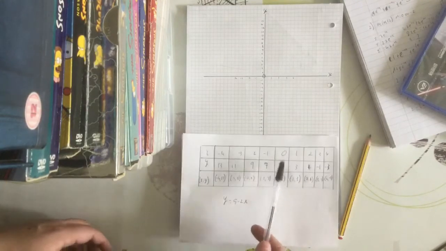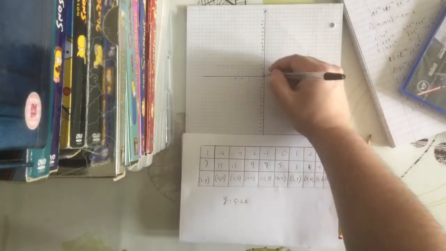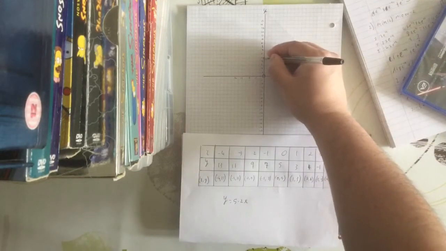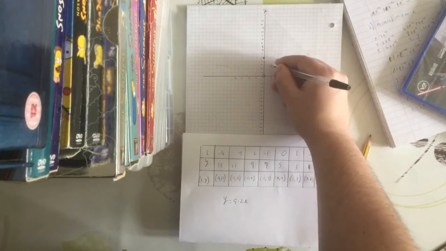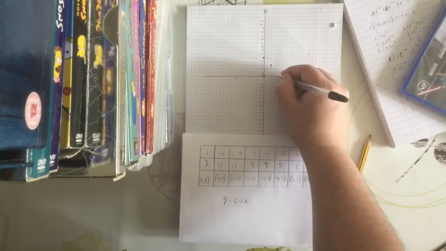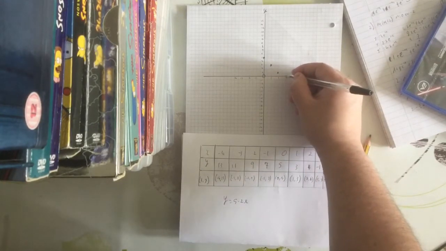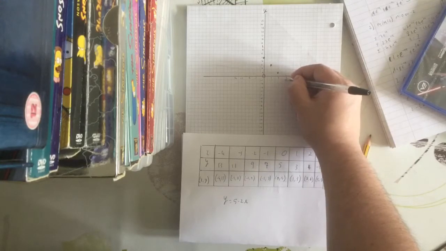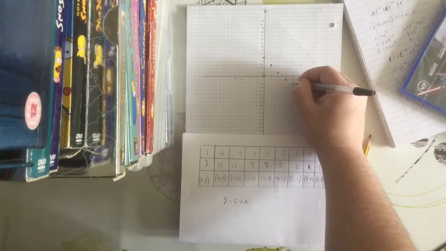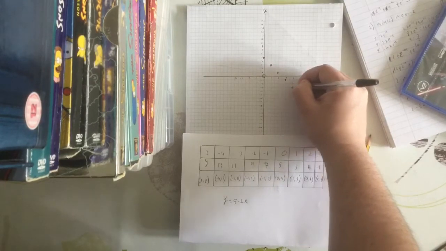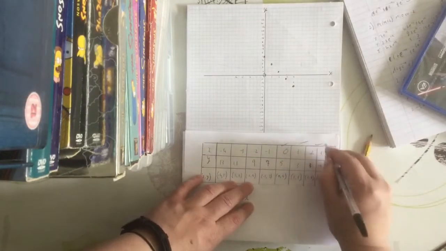So what I always do is I start with the 0, so we go along the corridor 0, but we're going up the stairs 5, so we go here. The next one we go along the corridor once, but up the stairs 3 times. Along the corridor twice, up the stairs once. Along the corridor 3 times, but we're going down the stairs once. Along the corridor 4 times, down the stairs 3 times. So here we go. And that's the first set done. So all these can be ticked off.